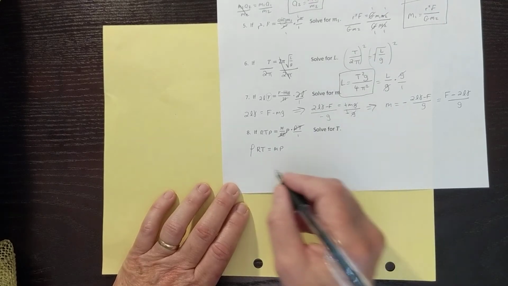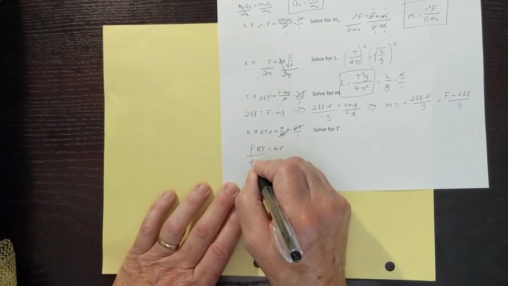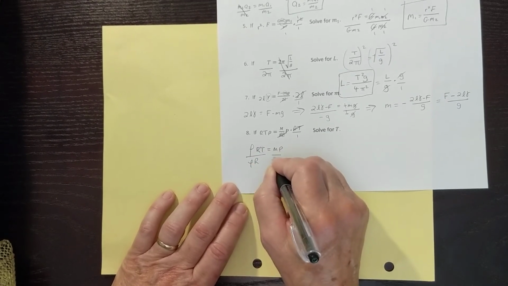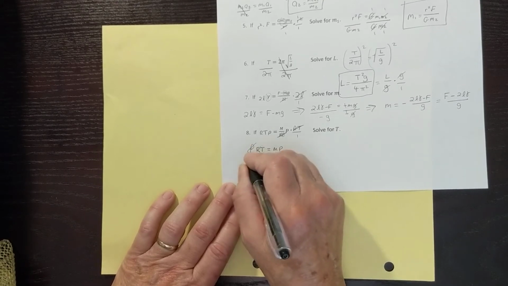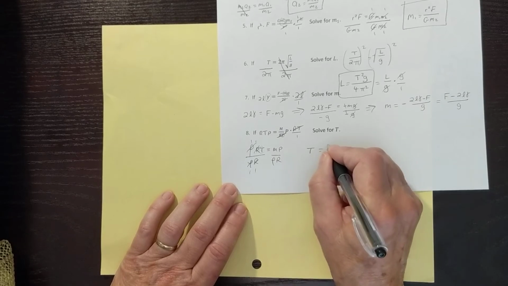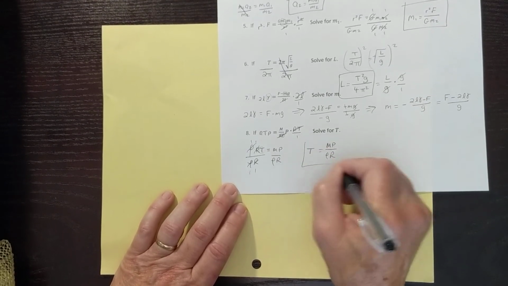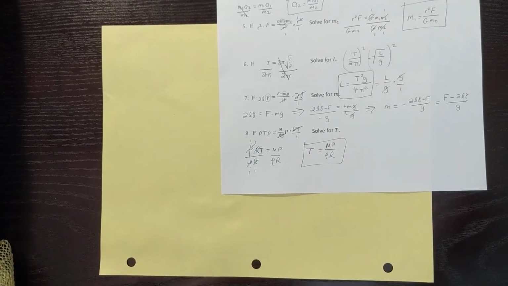Where did my T go? Oh, he's over here. If I want to solve for T, which is what I'm after, I'll divide by rho times r. Then these divide out, and I simply get that T is equal to m times p over rho times r. All right, solving literal equations.